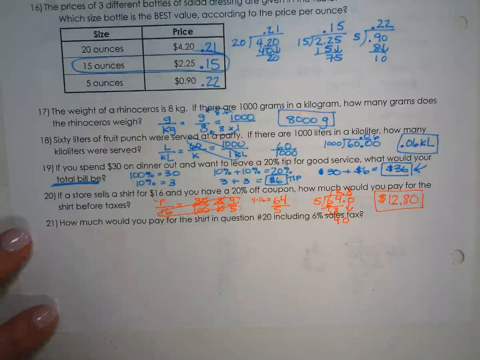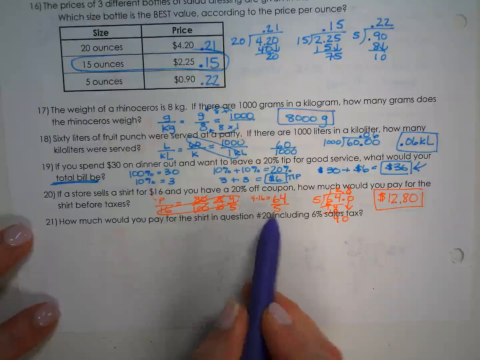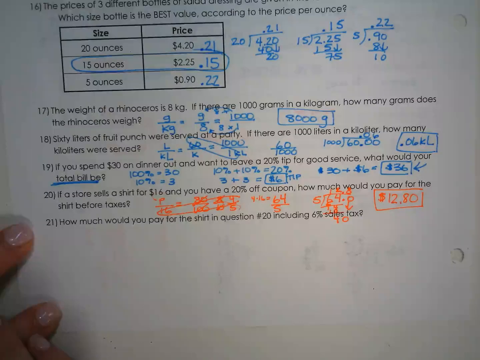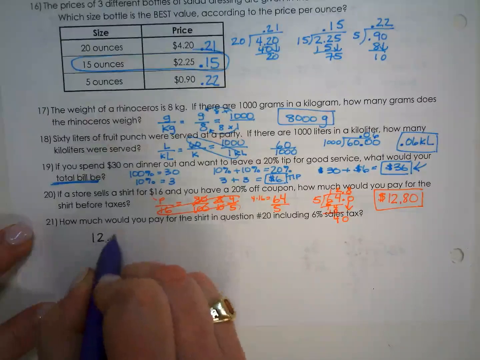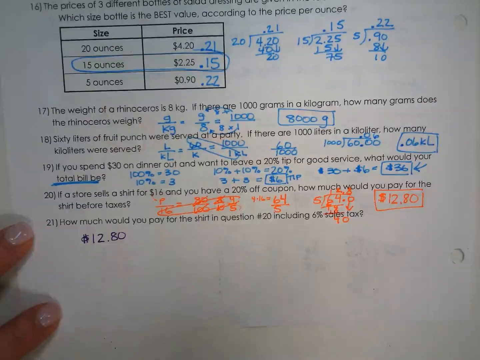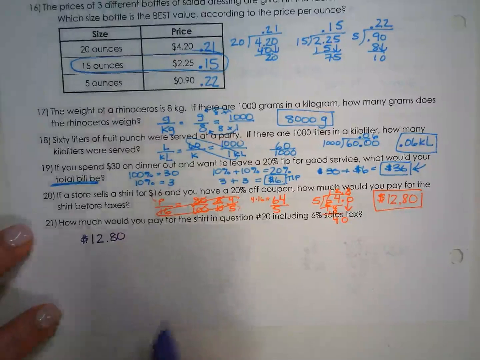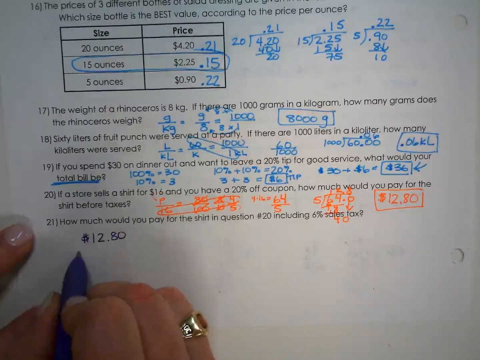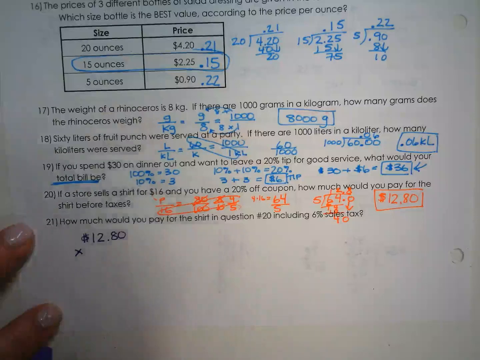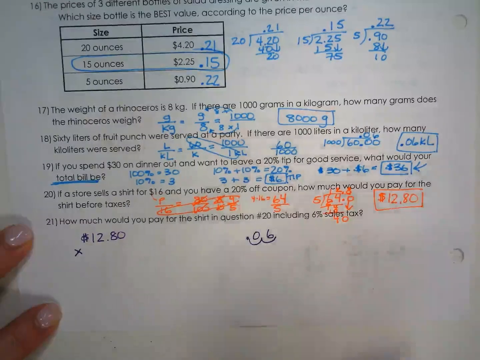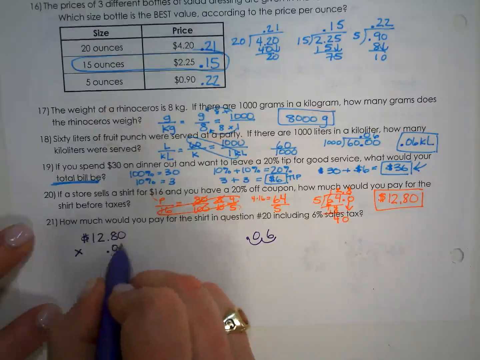All right, and the last question here today is how much would you pay for the shirt in question number 20 if you include a 6% sales tax. All right, this one takes the $12.80 that we're actually paying for it, and we have to increase it by 6%. Okay, there's two ways to do this, and I'm going to do it both ways. Let's go that way. So if I'm paying a 6% sales tax, I need to know what we're going to multiply times 6%. And we talked about how you can change a percentage into a decimal by moving the decimal 2 places to the left. So we can multiply by this.